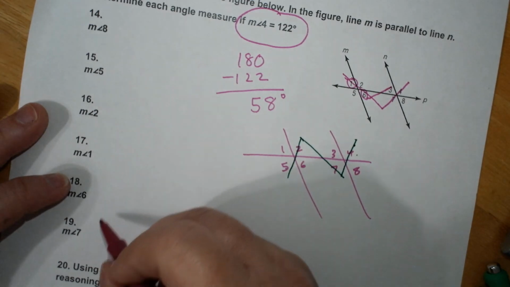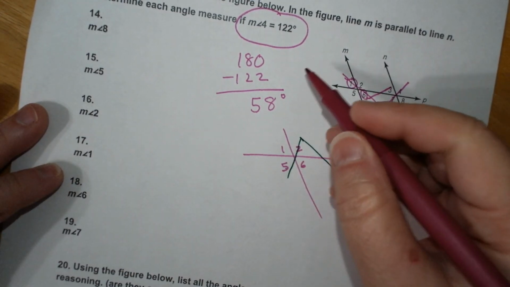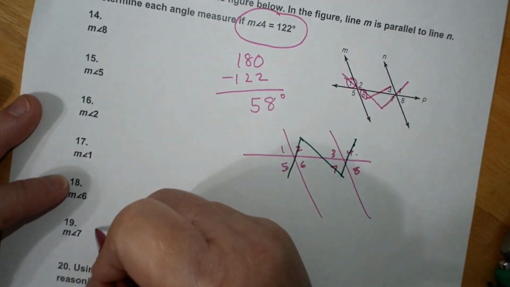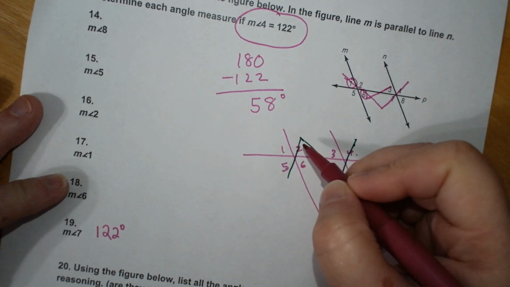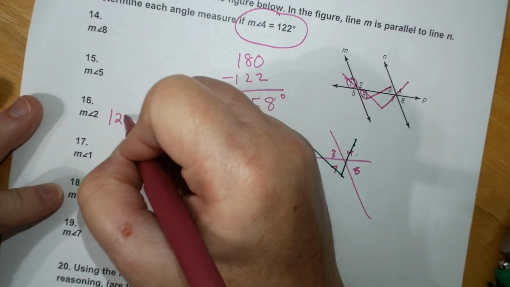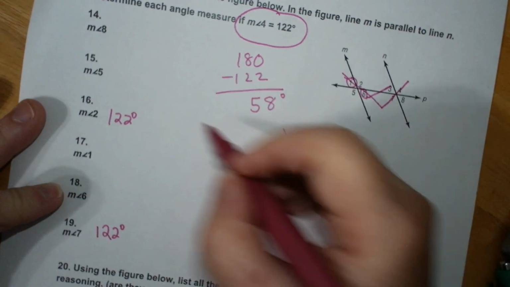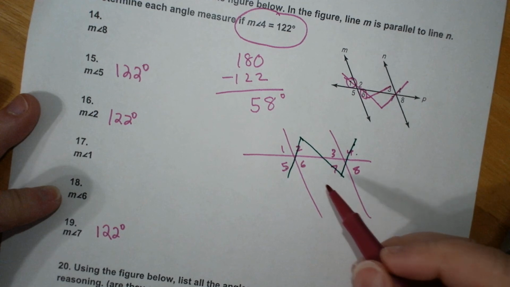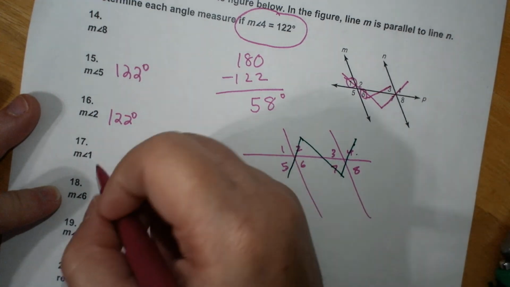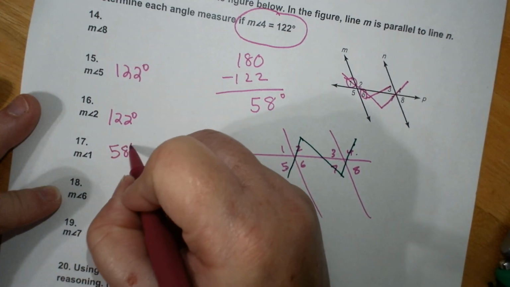So I know that 4 is 122. I know 7 is 122. I know 2 is 122 because of alternate interior angles. I know 5 is 122 because of vertical angles. I know 1 is supplementary, so that's 58.